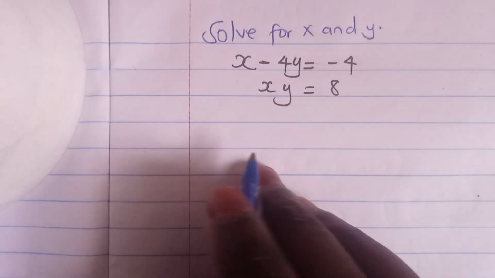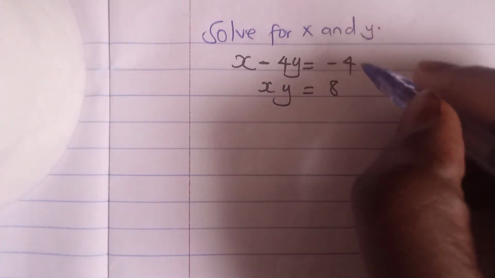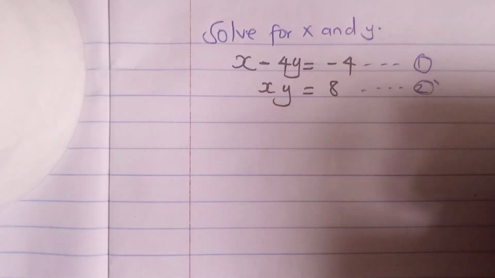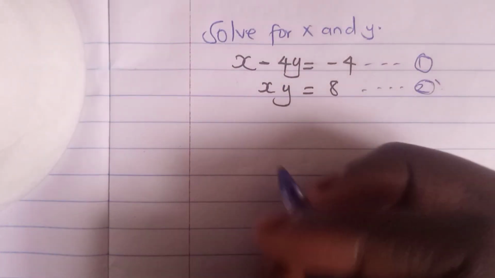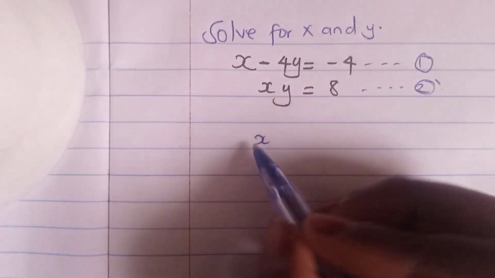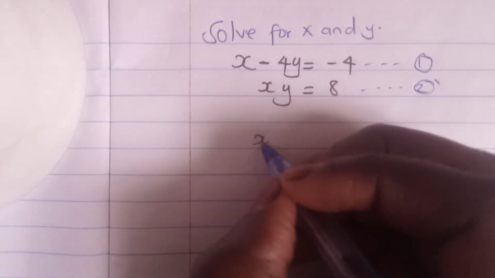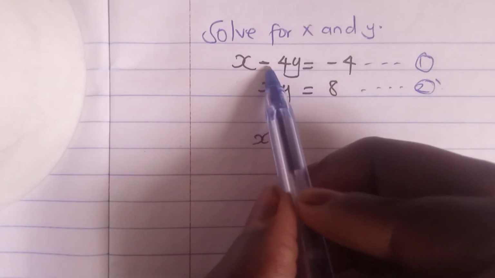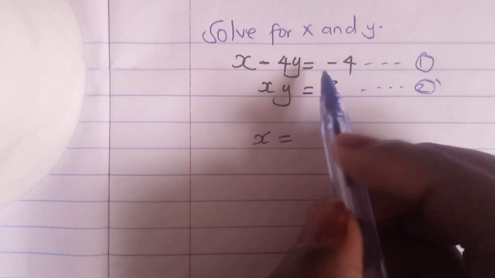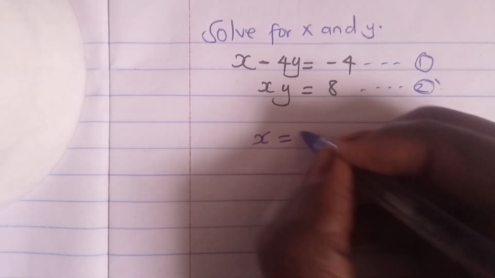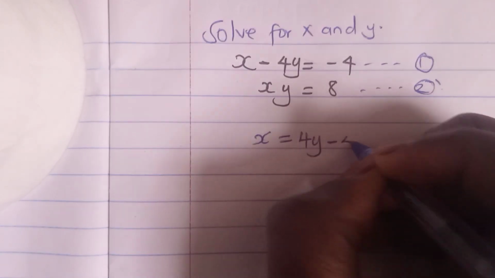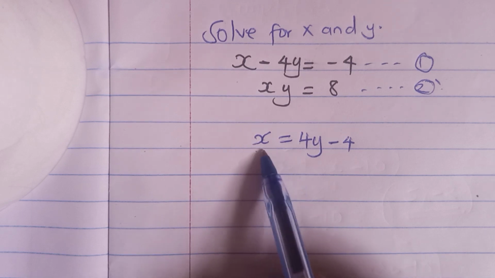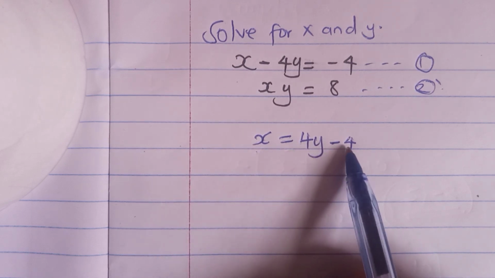So the first step, I will label these two equations: this will be my equation 1 and this will be my equation 2. I'll begin with equation 1. I want to make x the subject. So x equals negative 4y moved to this side, where it becomes positive. So this will be 4y minus 4, and this is my x.